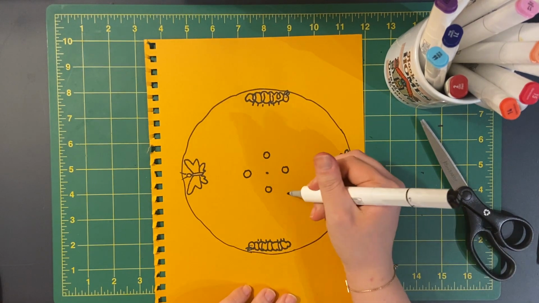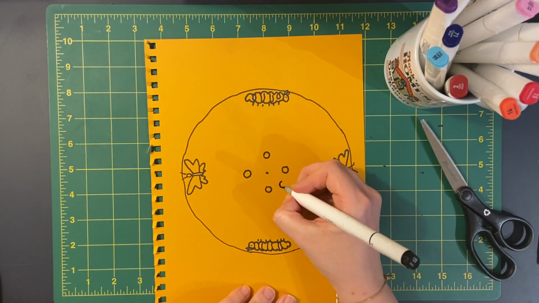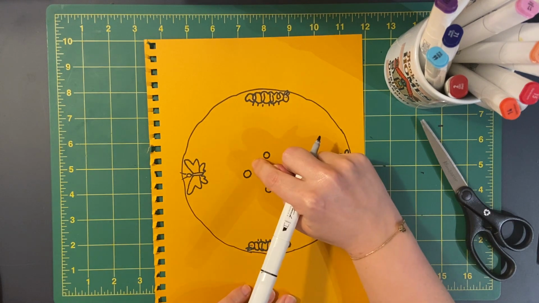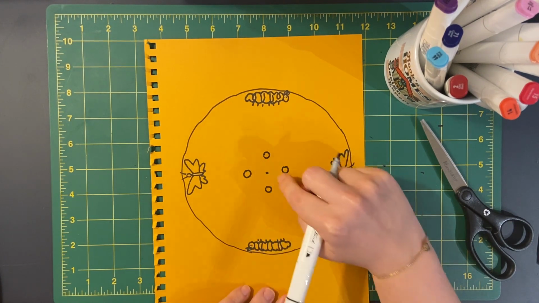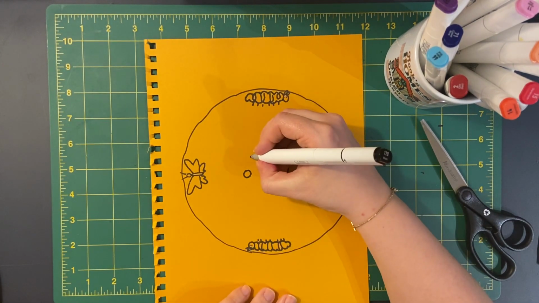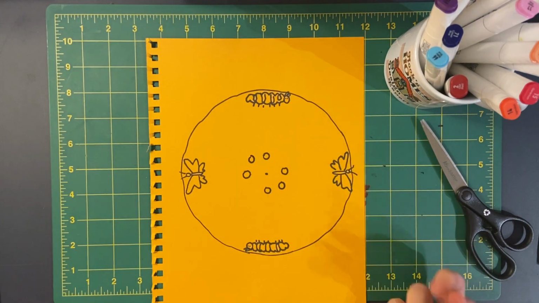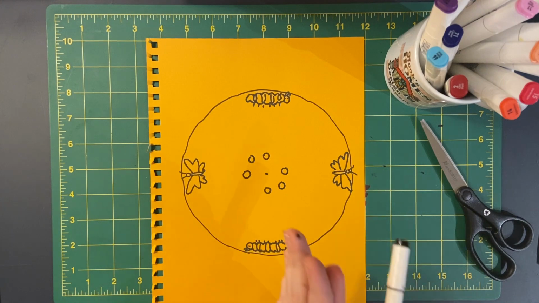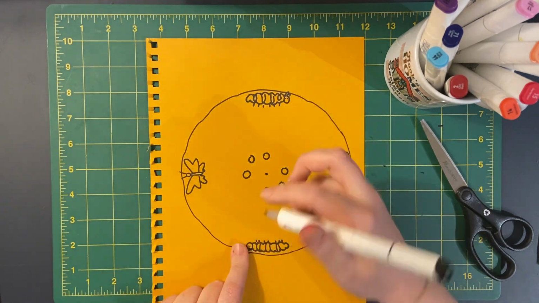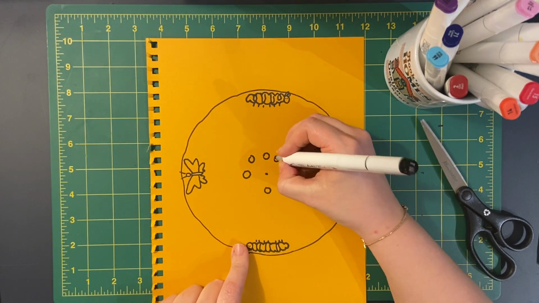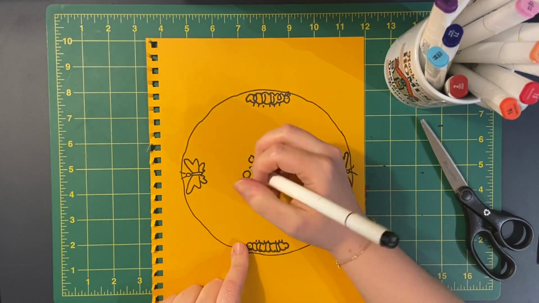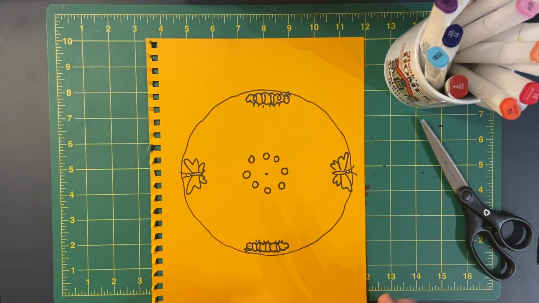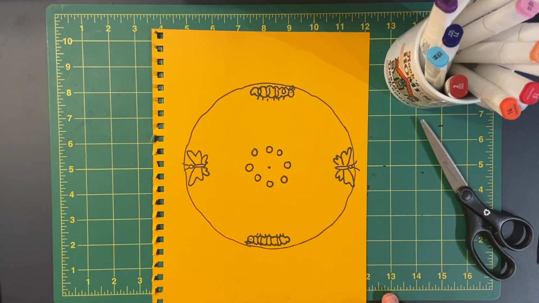What if we go diagonal? I could add a circle here, and then I'd need to add another one diagonally the same. That's what's tricky about radial symmetry, is it's not just the same when you fold the piece of paper, but it's the same diagonally too. So if I add a circle here, diagonally, I'd need to add another one. There we go, that's looking pretty cool.